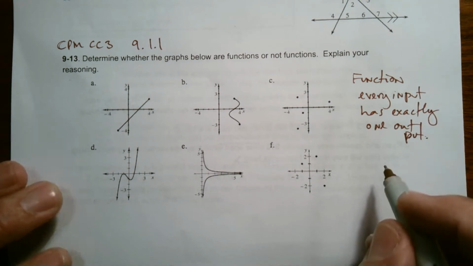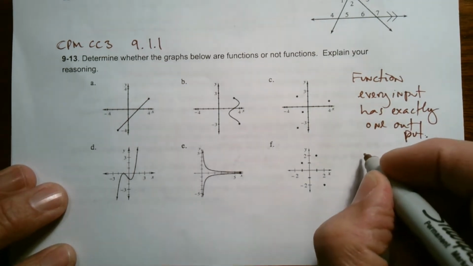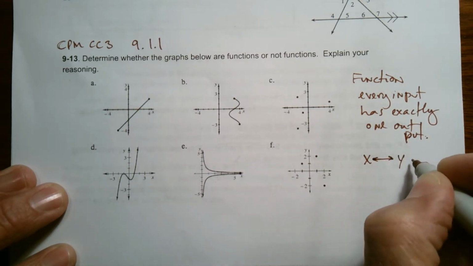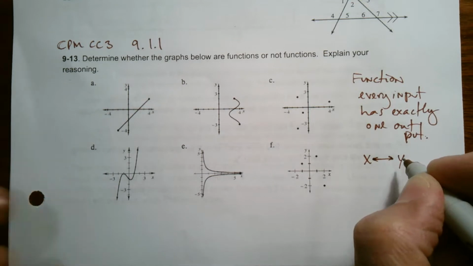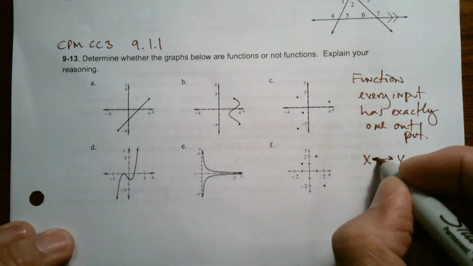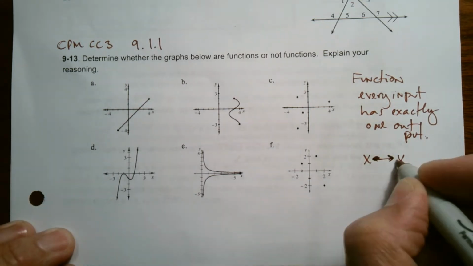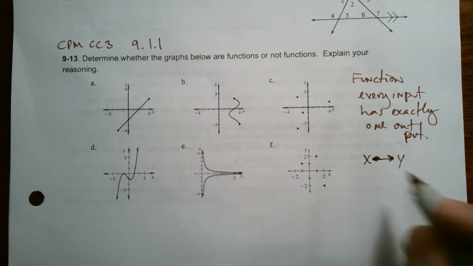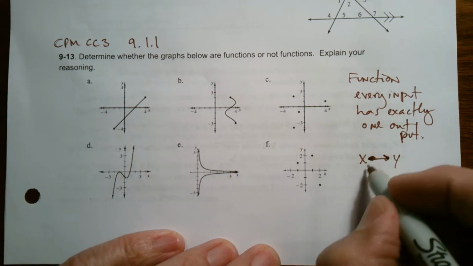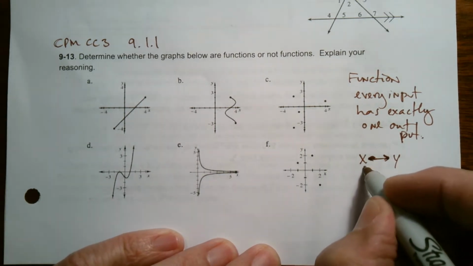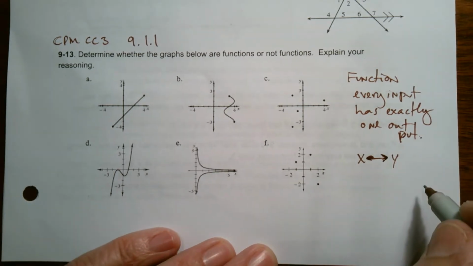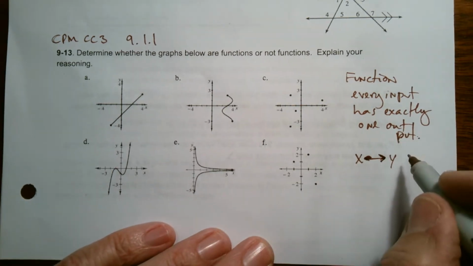That being said, for every x, so every x has exactly one y, right? Not the other direction, sorry, it goes this way. Every x has exactly one y. That's what makes it a function. My input being my x, so every x has exactly and only one y. That's how we know if it's a function.